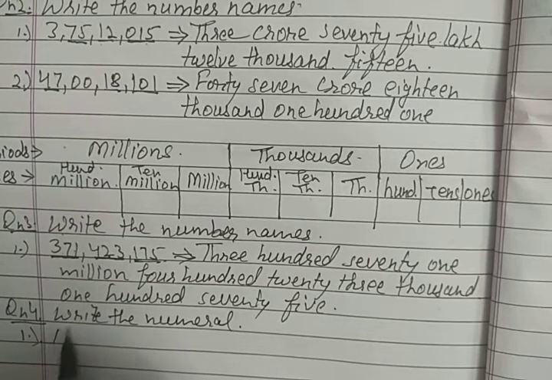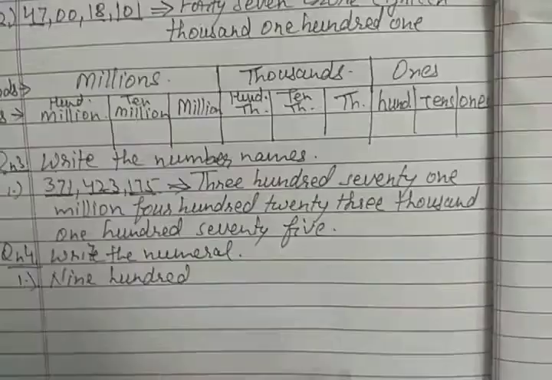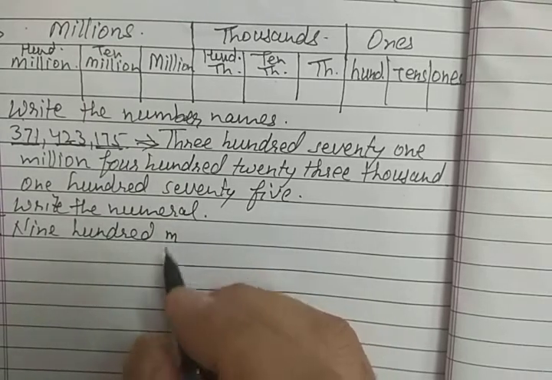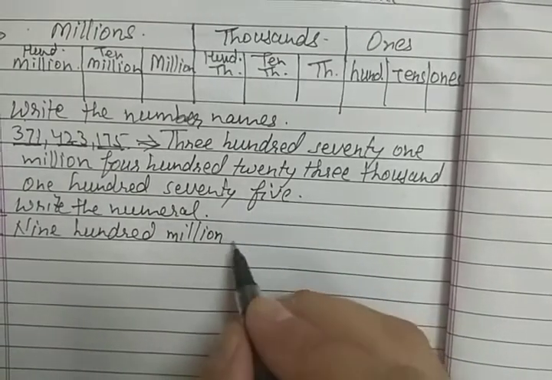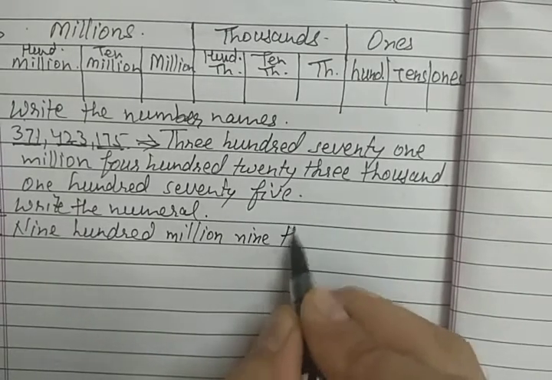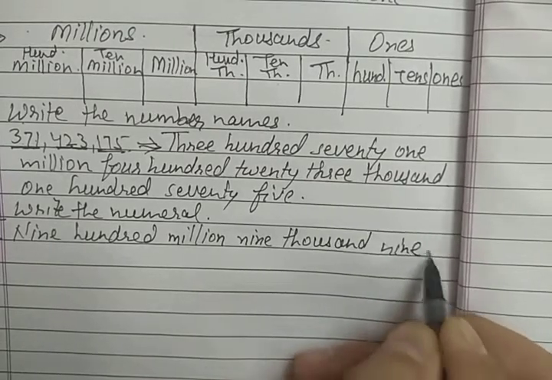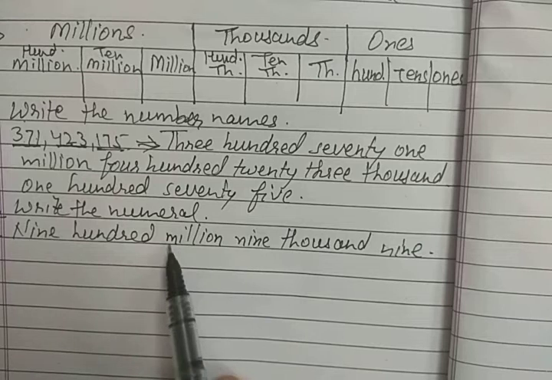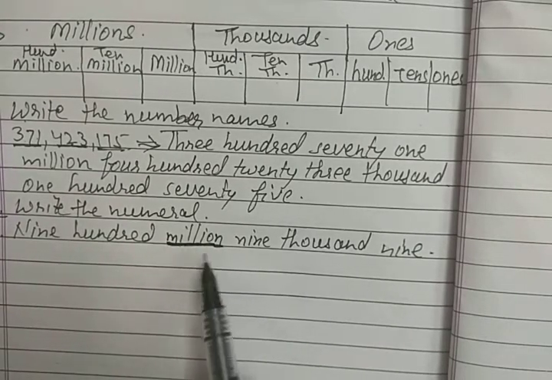Suppose 900 million 9 thousand 9. So this is according to the international place value chart. How do we come to know? Because here the million period is given, which is not in the Indian place value chart.